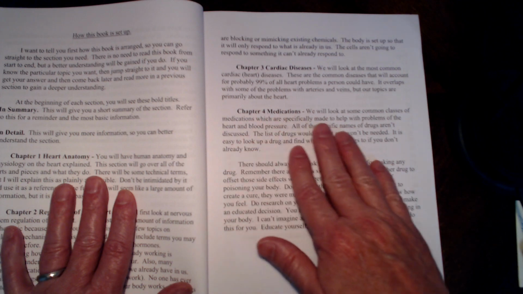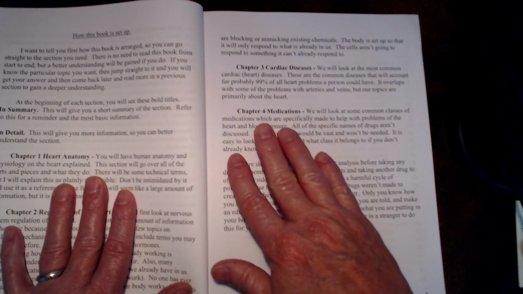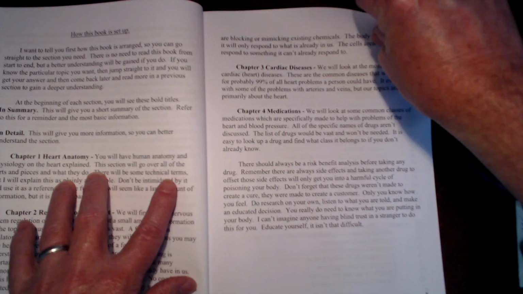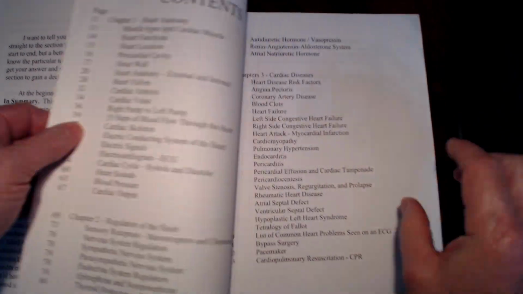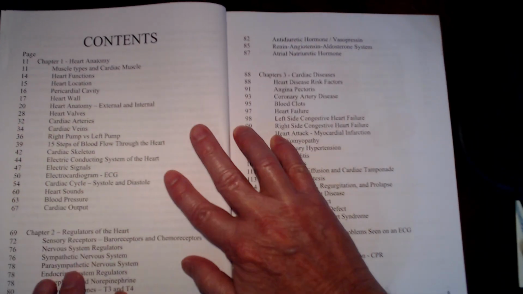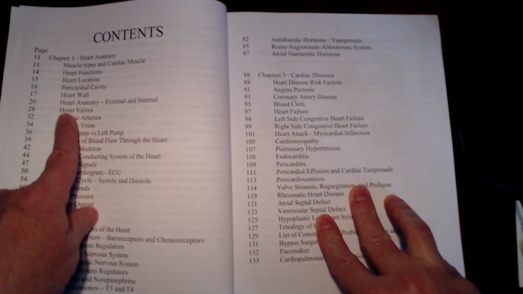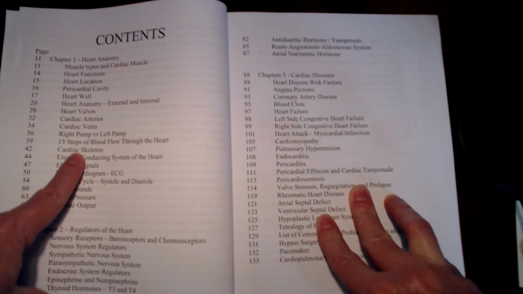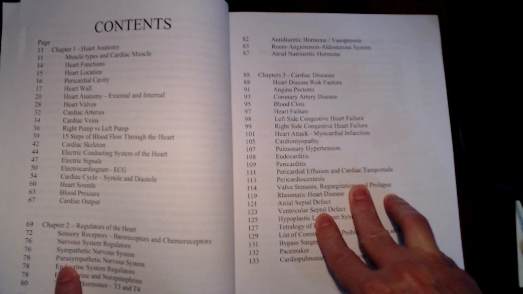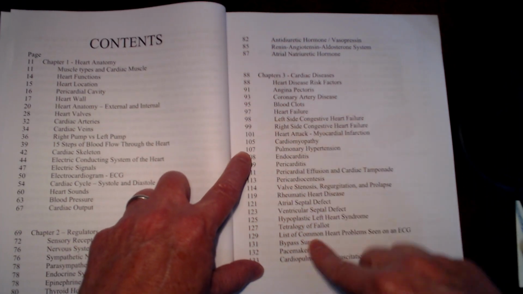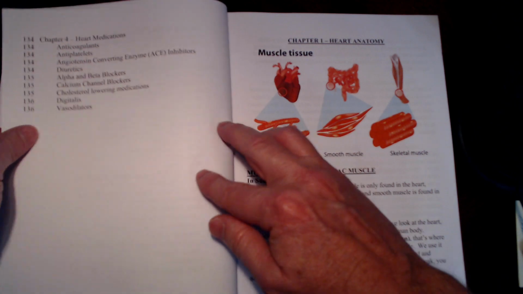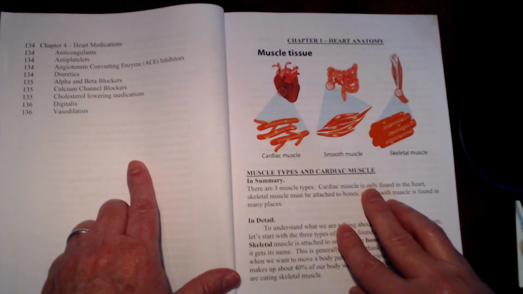Medications, not like a big list of medications here, but how classes or groups of medications work. So you can look at what group you've got, and that'll give you more information on it. Here's contents right here, at least part of it. You can see how many topics are covered just on heart anatomy, then regulators, nervous and endocrine system. Then look at all the cardiac diseases right here, and then there's medication groups right there.